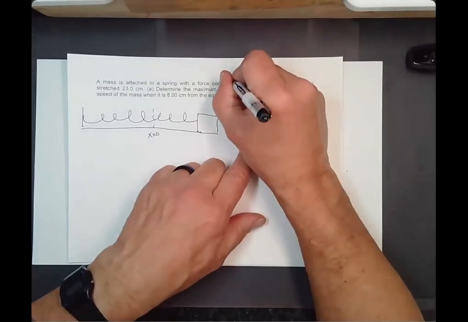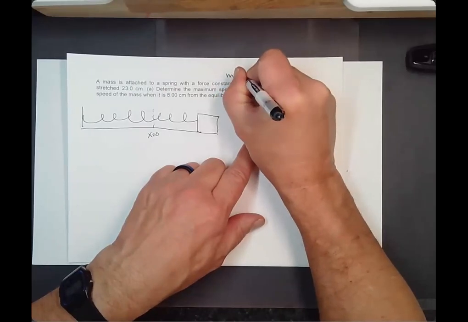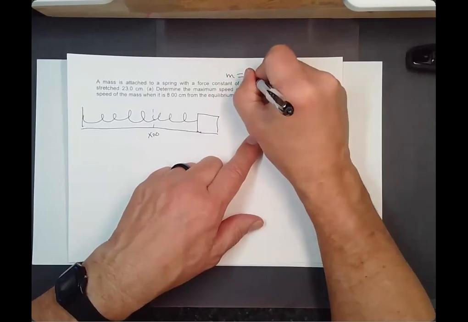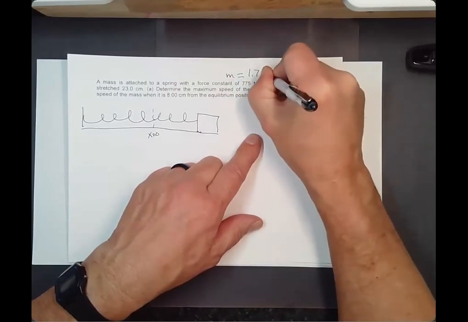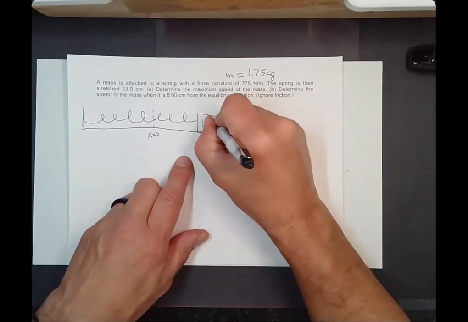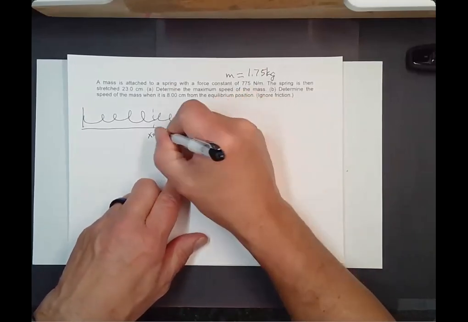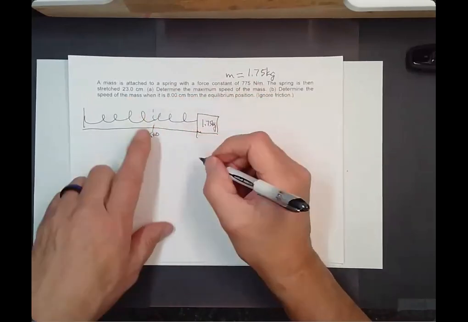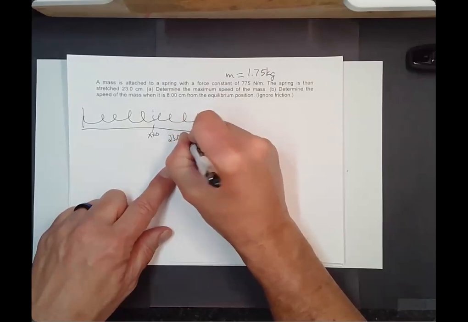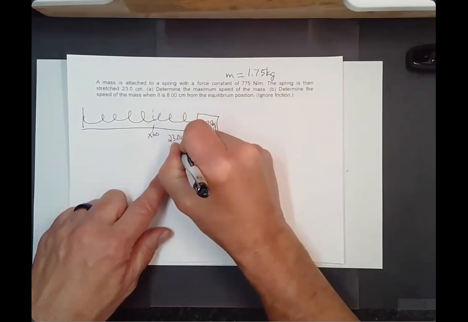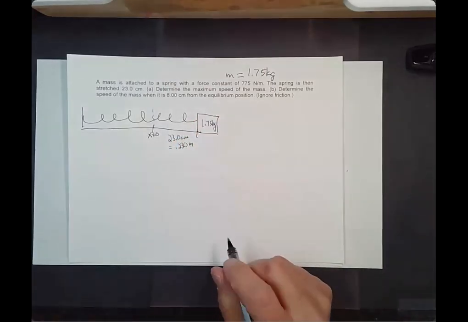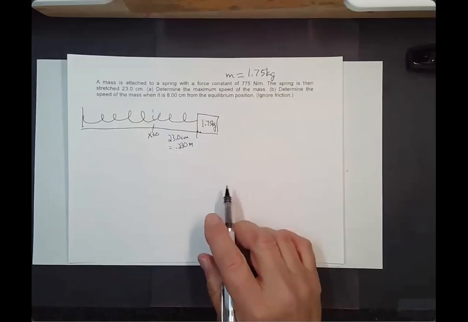I forgot to give you a mass. Let's see. I just made up this problem this morning, so let's see. 1.75 kilograms. How's that? Okay. And this amount of stretch is 23.0 centimeters or 0.230 meters. Let's see which one we have to have.